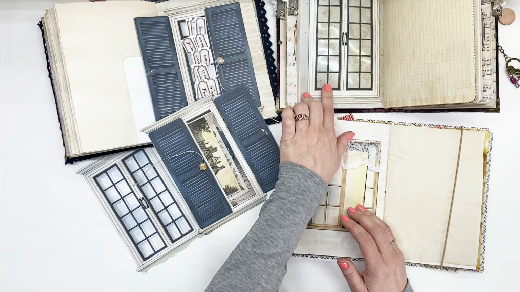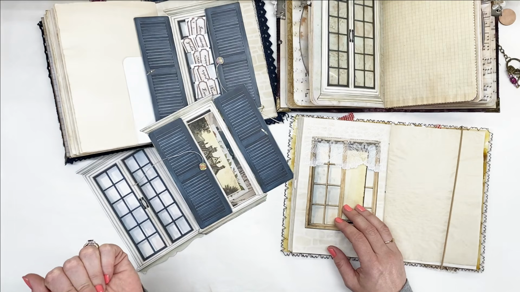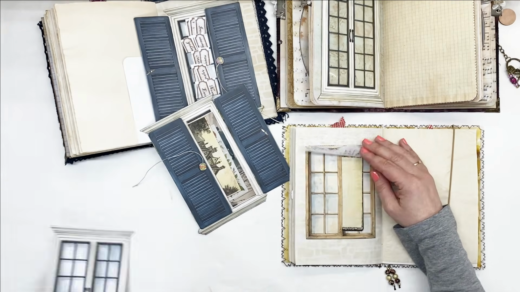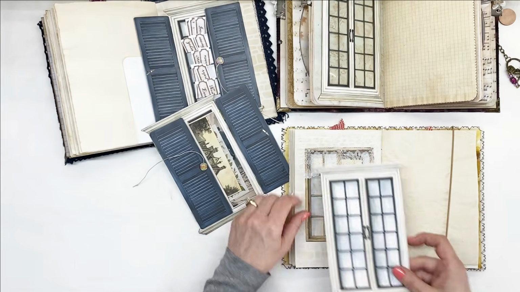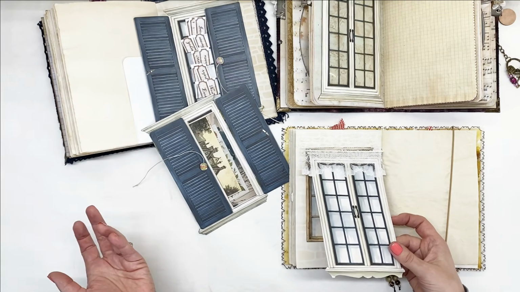Although it did take a while to cut it out, a bit more work, but it's totally worth it, I think. I love the simple version here. That's so easy to do. You just basically cut it. You make a cut here and you just glue it into a journal and you add a bit of lace. And that would look amazing, I think.